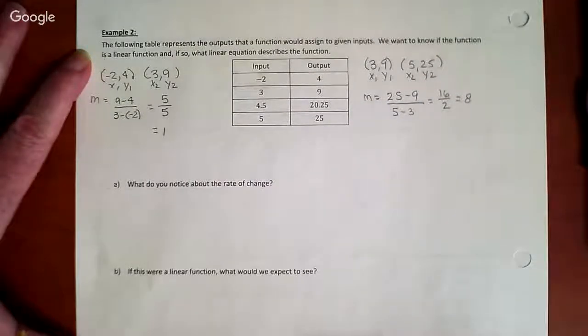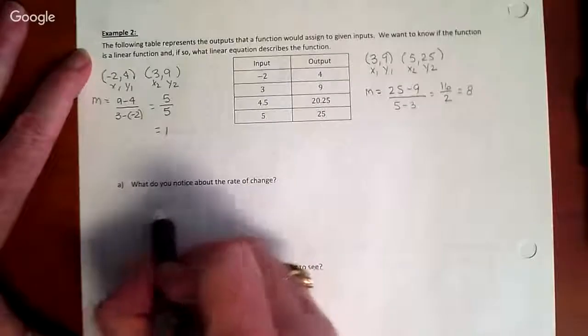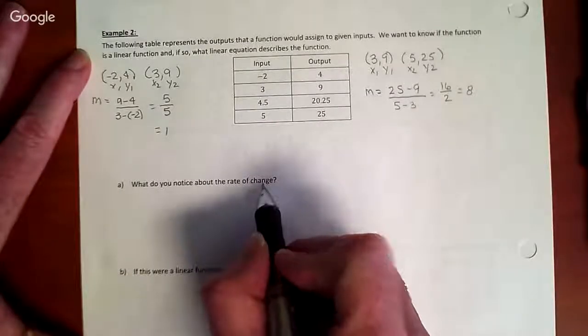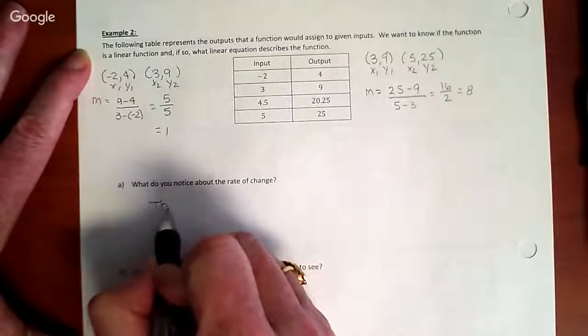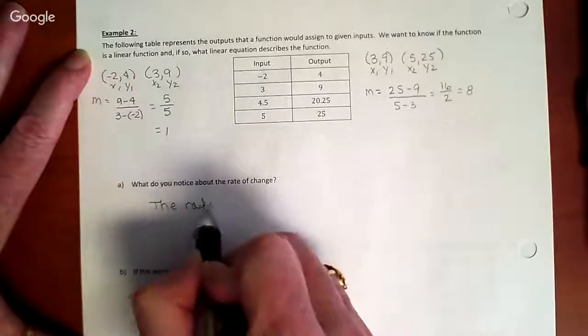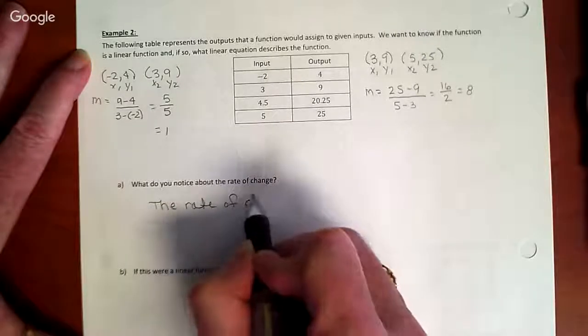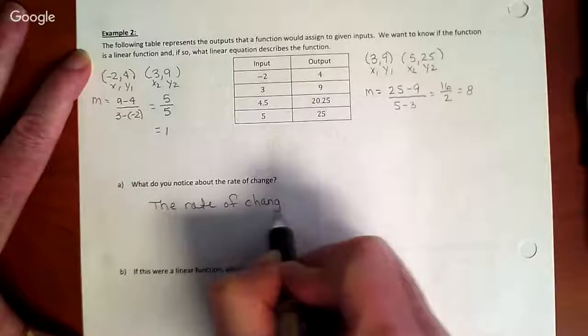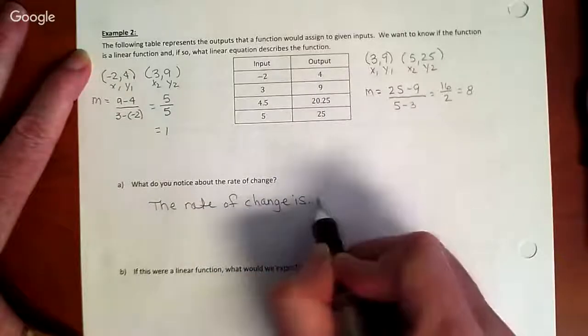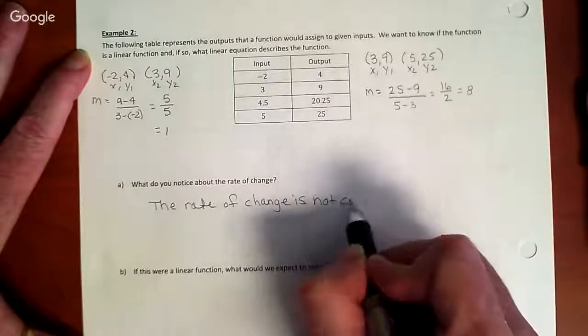It says, what do you notice about the rate of change? Okay, the rate of change is not constant.